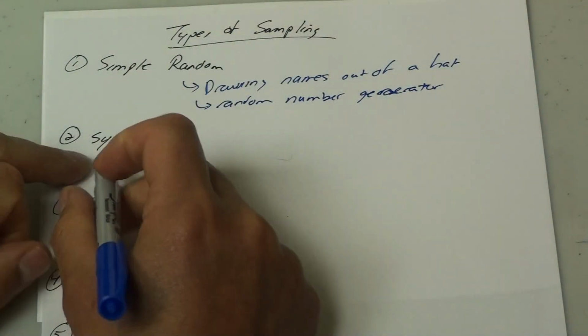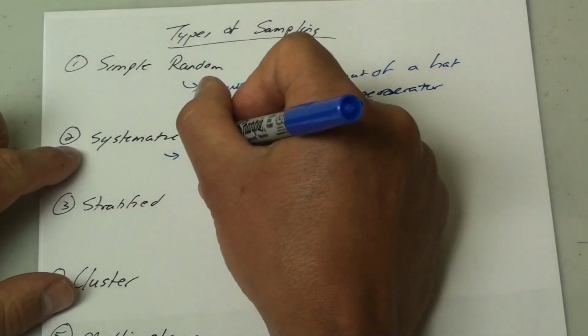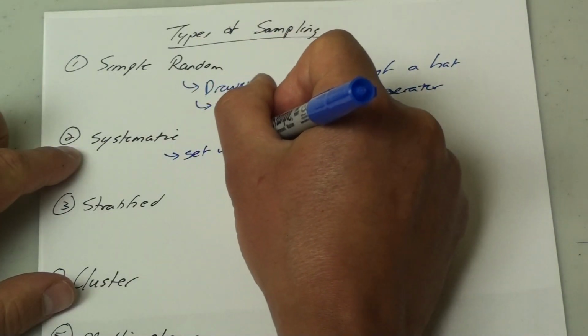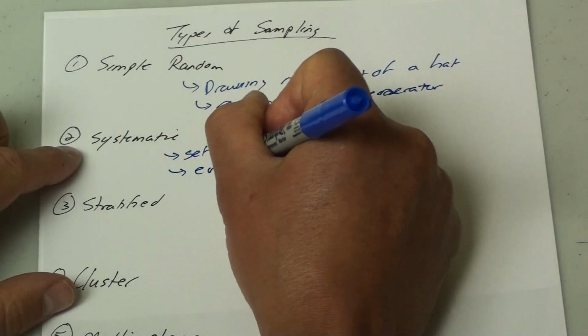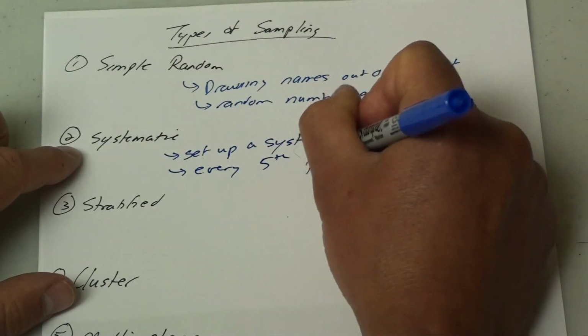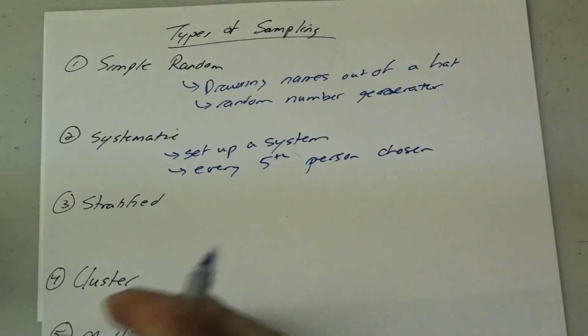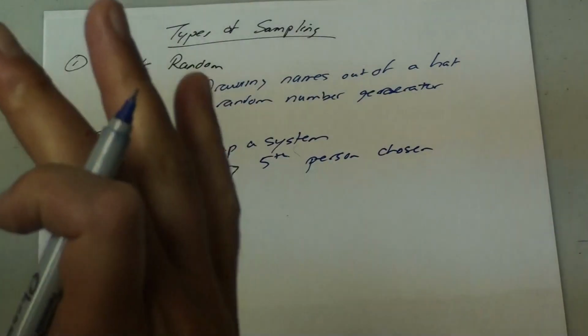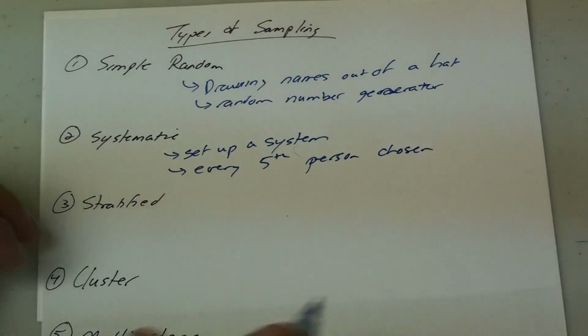The second one is a systematic method, and that is where they have set up some sort of system. So it could be like every fifth person chosen or something like that, or it could be every other person, or it could be the first three people you see. Somehow there's a system set up to take your survey.